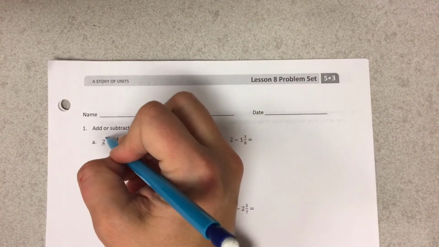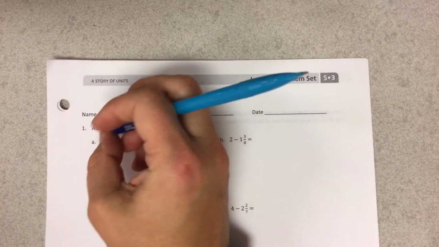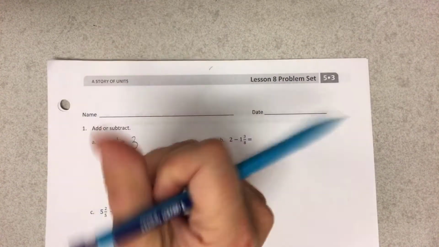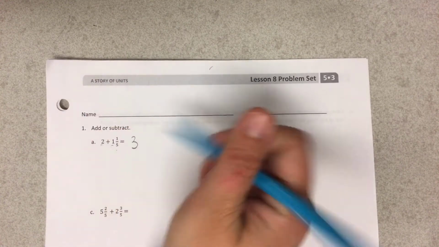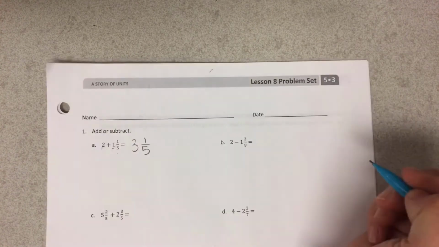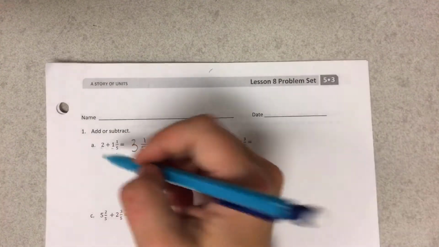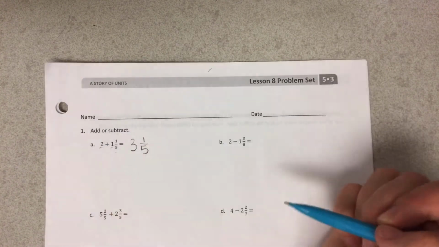And when you're adding the fractions, it's basically 0 over 5. So we can say that is 3 1/5. This is pretty simple because we pretend that the fraction with the 2 is basically a 0.